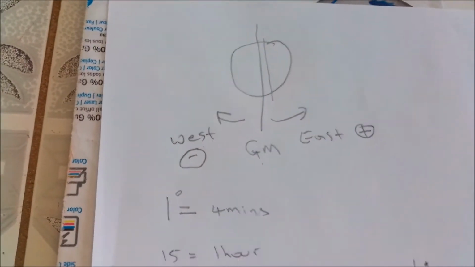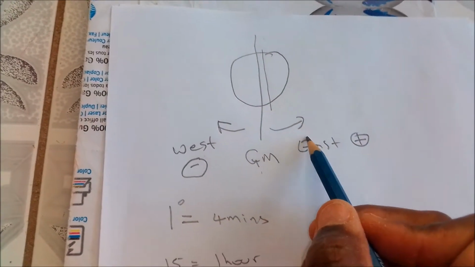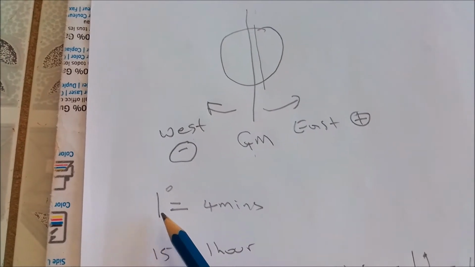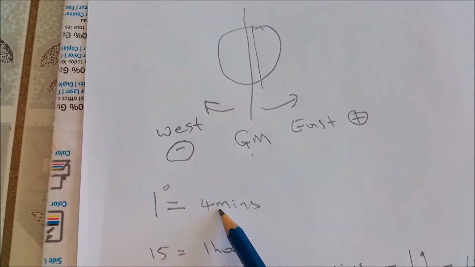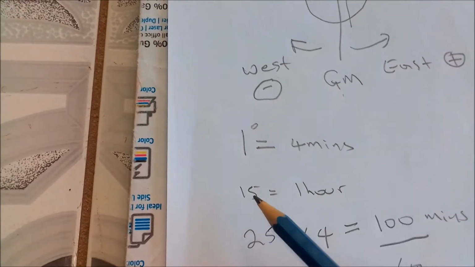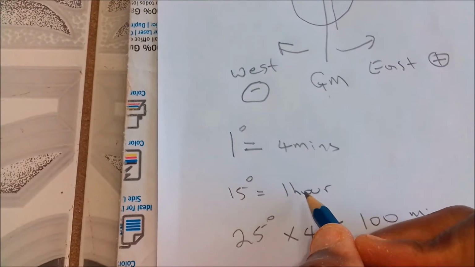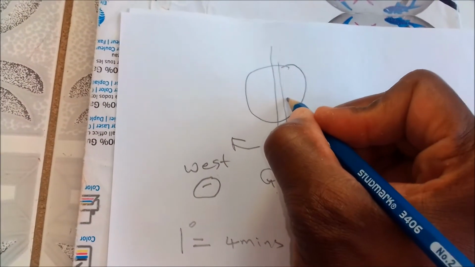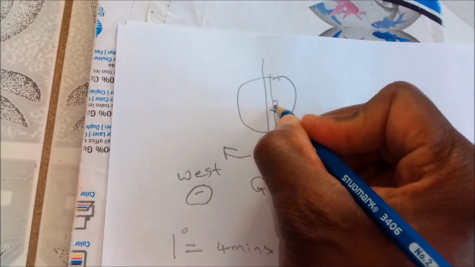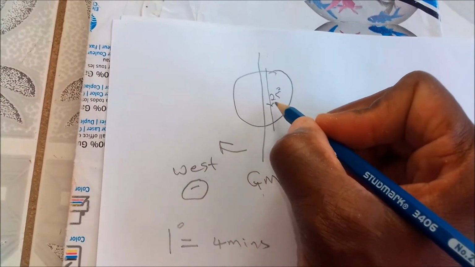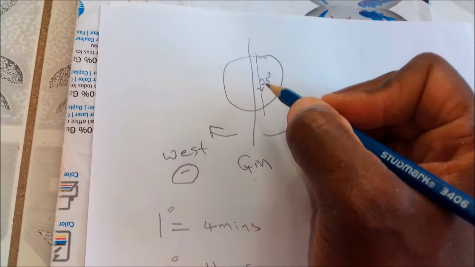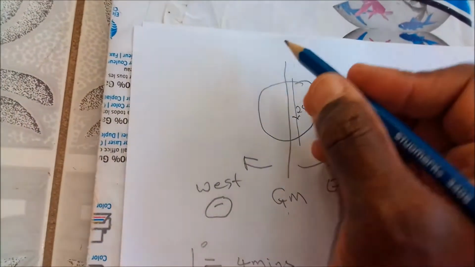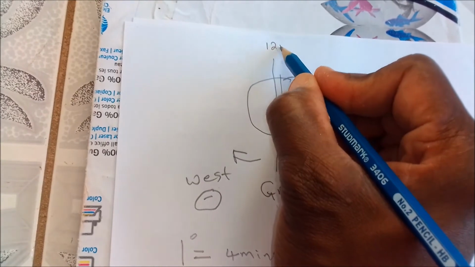So the dynamics here is, as we move east or west, time changes. Every 1 degree equals 4 minutes, and 15 degrees equals 1 hour. I was given a scenario. Let's say that I am at X, and X is 25 degrees east. What time is it at X? Let's say that at the Greenwich Meridian it was 12 noon.